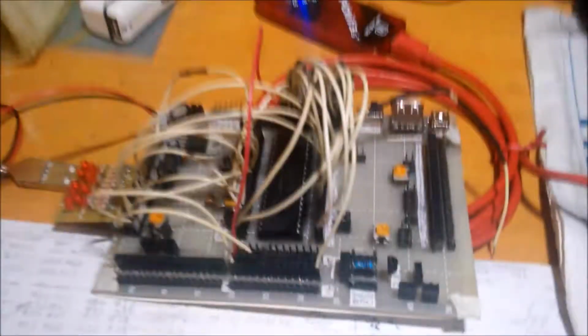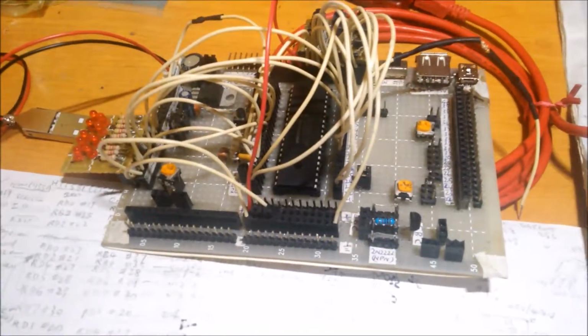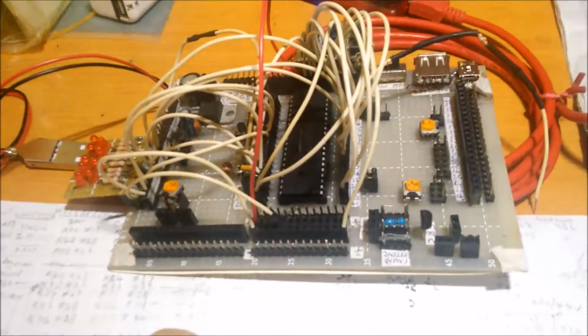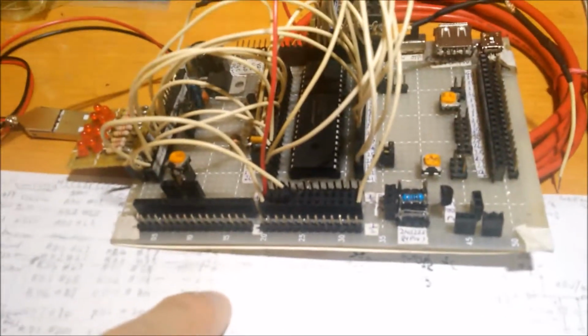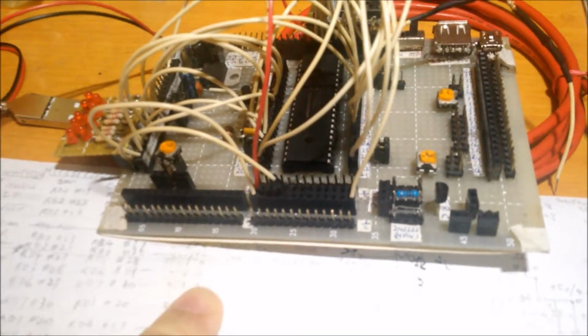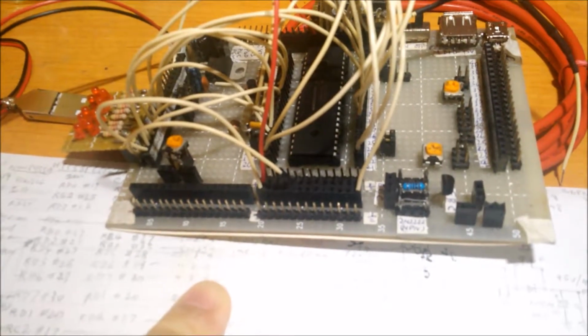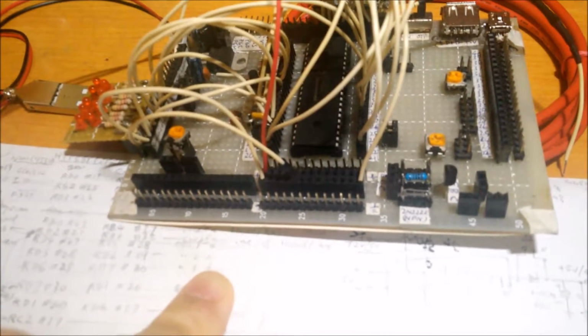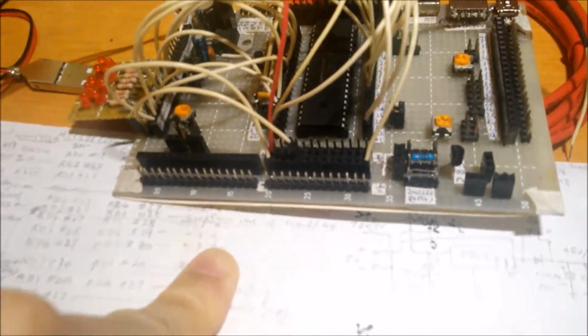Hello guys, in this episode I will go back to the microchip microcontroller, and this microcontroller is PIC18F4550, this one.